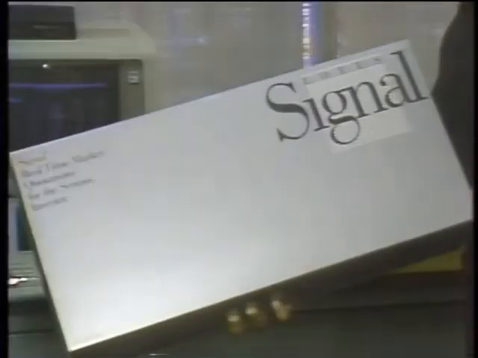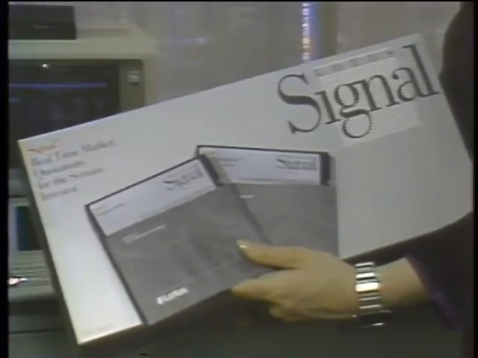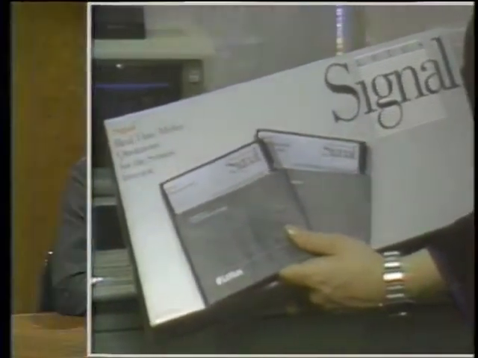Lotus's proprietary technology, by the way, also allows the data, once loaded into a PC, to be used in spreadsheets such as 1-2-3 and Symphony. The product has only been out for a few months, and although Lotus refuses to divulge sales figures, the company claims the product has sold beyond their expectations. For the Computer Chronicles, I'm Wendy Woods.